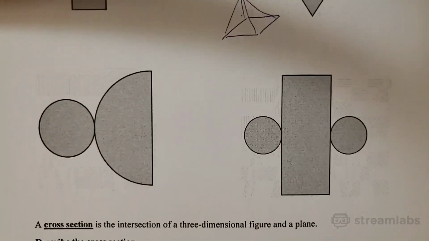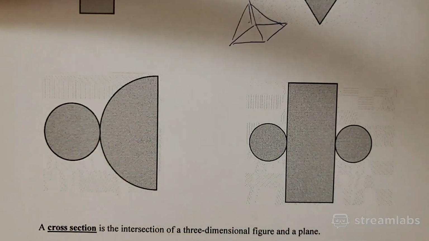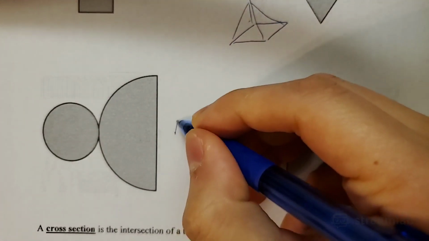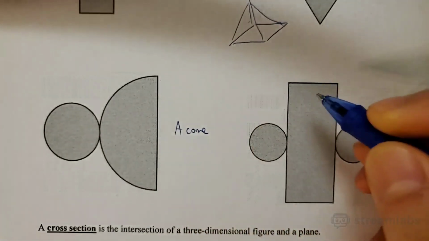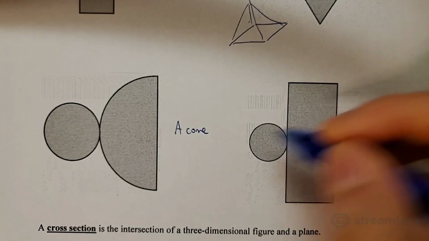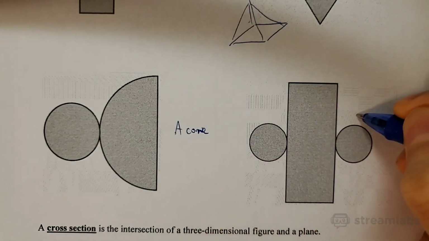All right. Look at these two. What do these two make? A cone and a cylinder is correct. A cone. And this is a cylinder.